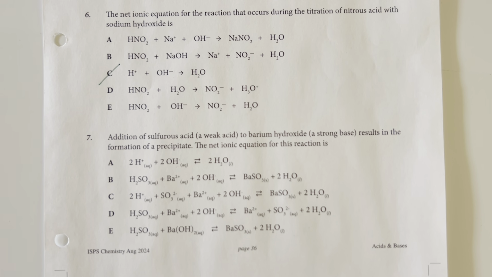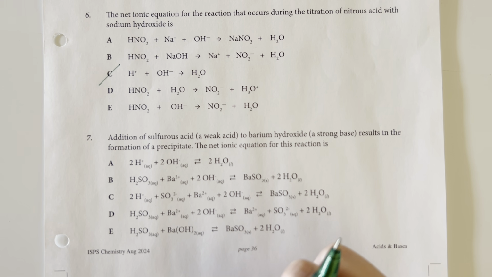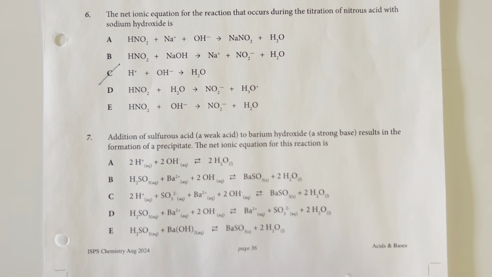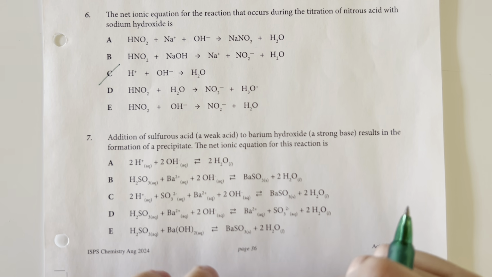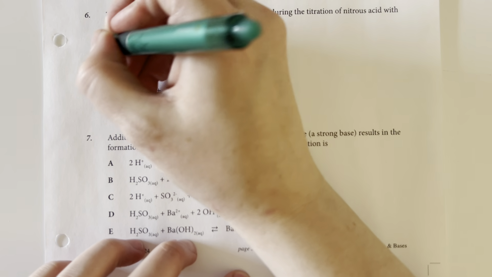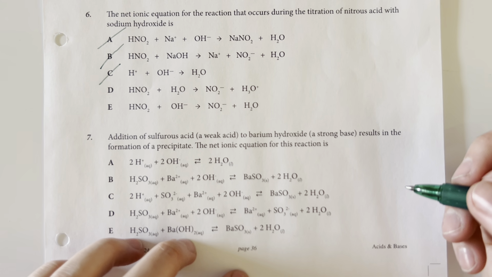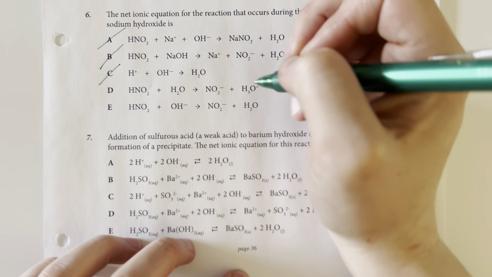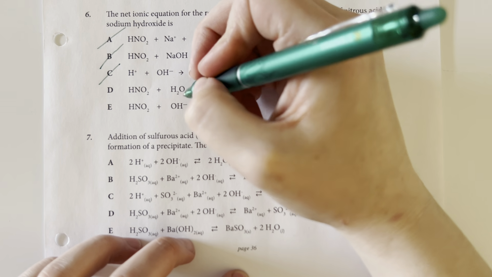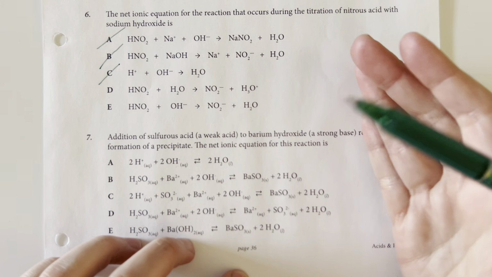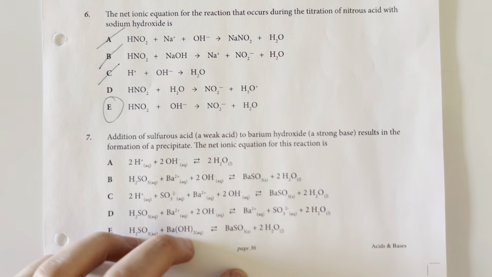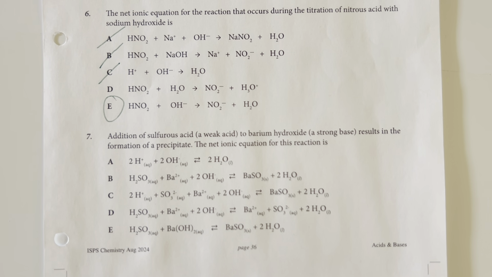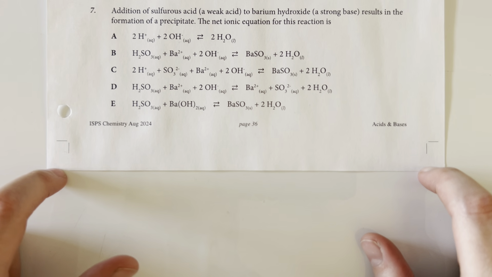And then sodium hydroxide is going to dissociate fully. However, sodium is an alkali metal, which means that it is always going to be soluble, so I should not see sodium on either side, since this is a net ionic equation. Then we're going to see the hydroxide still, because that is going to turn into the water. We're not going to initially have water. We have the sodium hydroxide dissociating into sodium and hydroxide, and so we will see them separately.